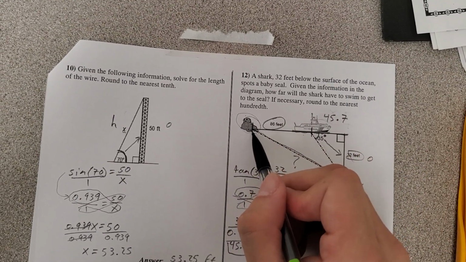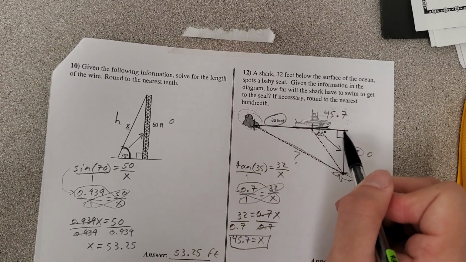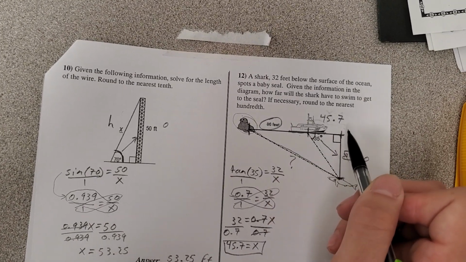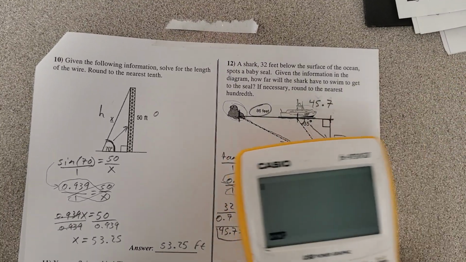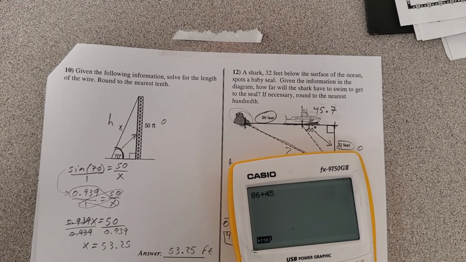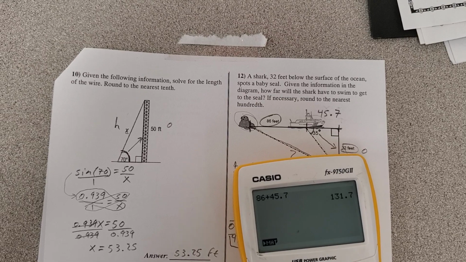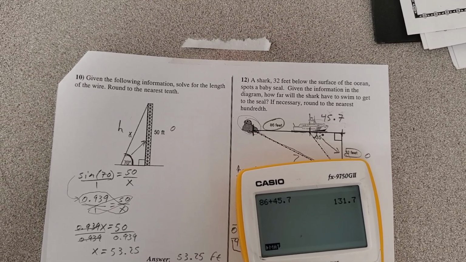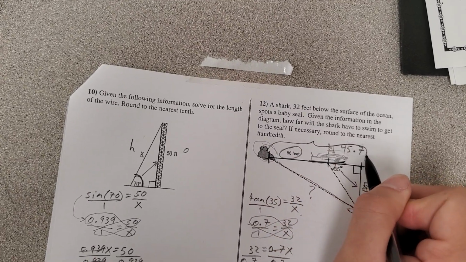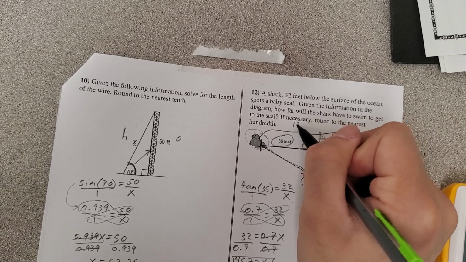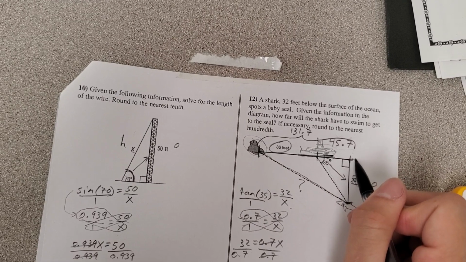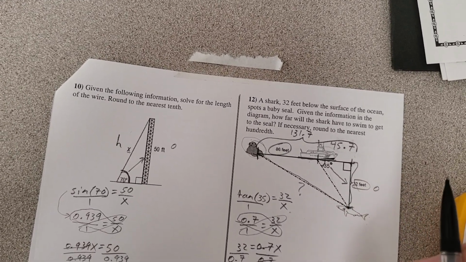And now I know the length from the seal all the way to here. It's going to be 86 plus 45.7. So the whole length is going to be the 86 plus the 45.7. That is equal to 131.7. So this whole length from here all the way here is 131.7. And we know the length of the height is 32.